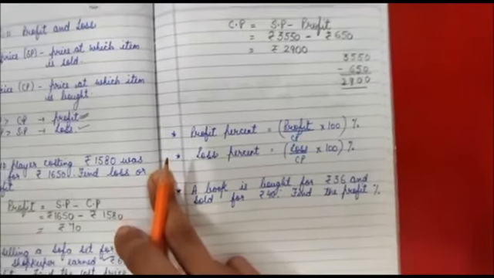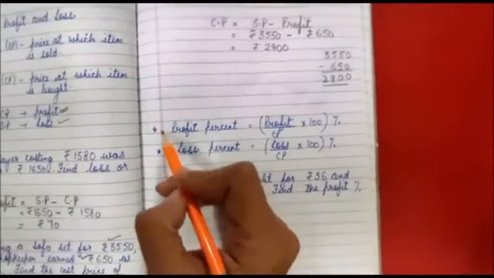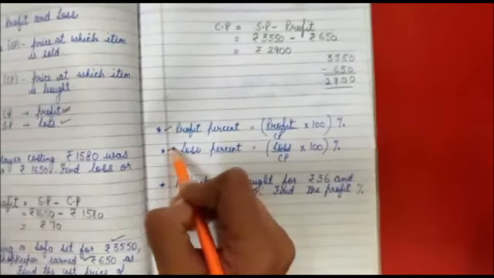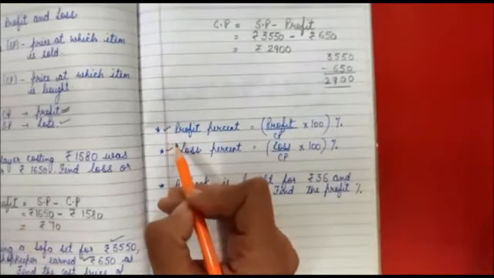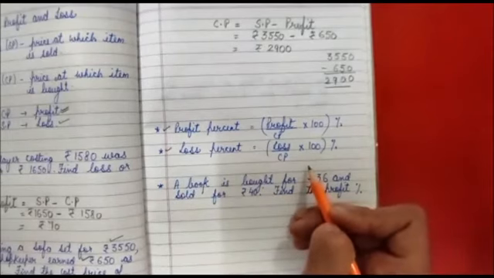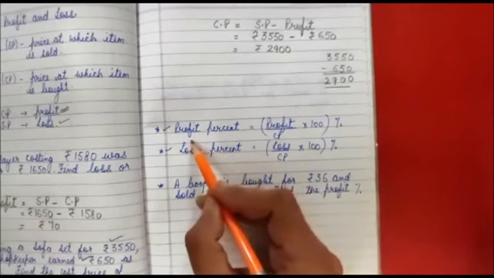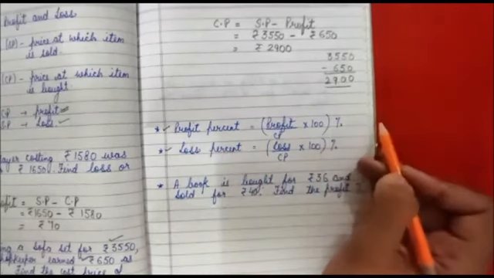Now let me give you introduction of the next topic, which is related to the next exercise. In this we are going to use these 2 formulas. In the previous we have done how to calculate profit or loss, but now we are going to understand how to calculate that profit percent or loss percent. So same way we have to do, but we have to apply the formula.